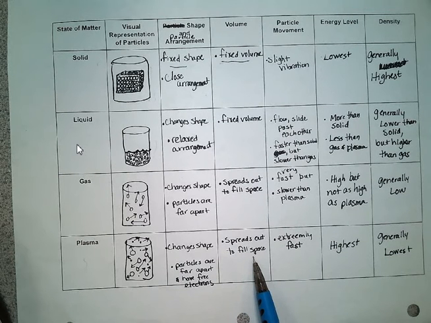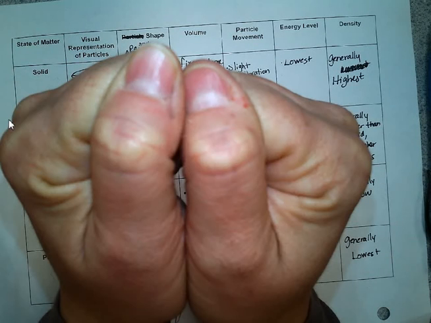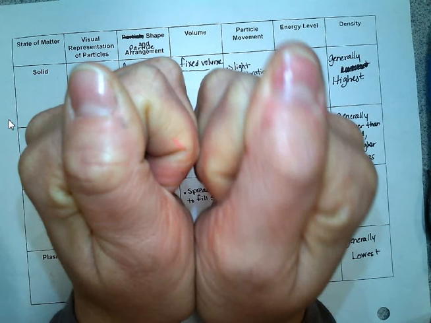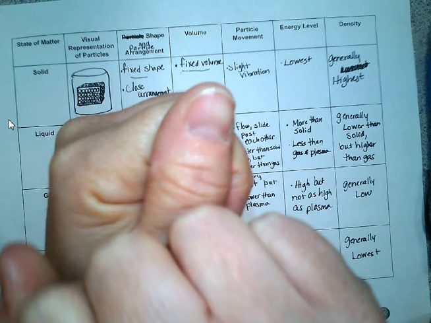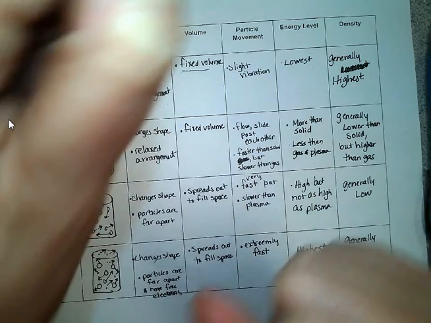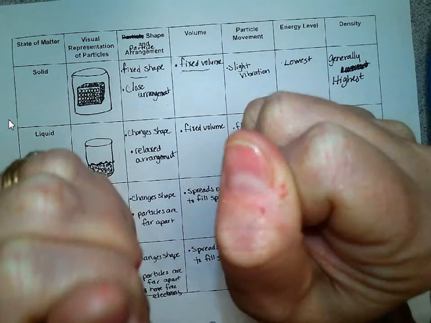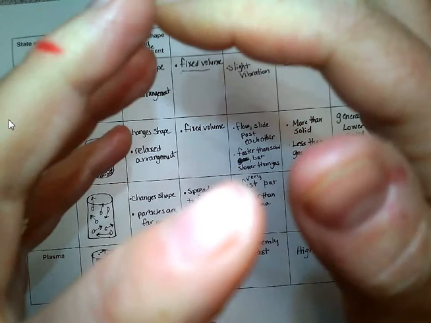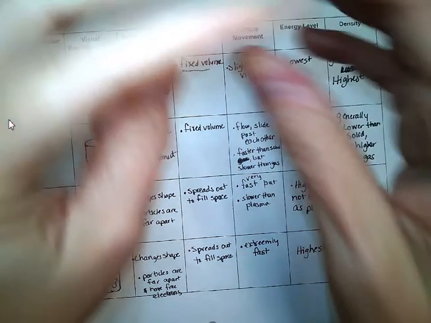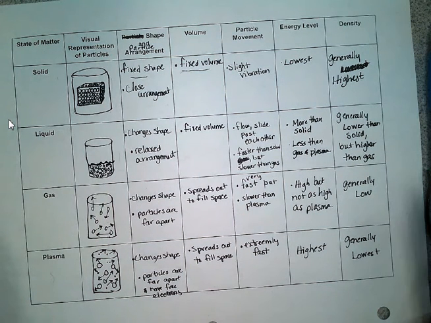Particle movement, remember the vibrations with our hands. We did this in class. I don't know if you remember my hands. Solid particles are close together and vibrate back and forth. Liquid particles break free and go around and around. Gas particles move farther apart, so they're going a lot faster. And plasma particles, remember, they're going so fast, just like the gas, but the electrons are free. So that's why I have my fingers moving, showing that you have free electrons. So not only do you have your atoms moving, but you've got all kinds of craziness going on there. So you've got a lot of movement, extremely fast.